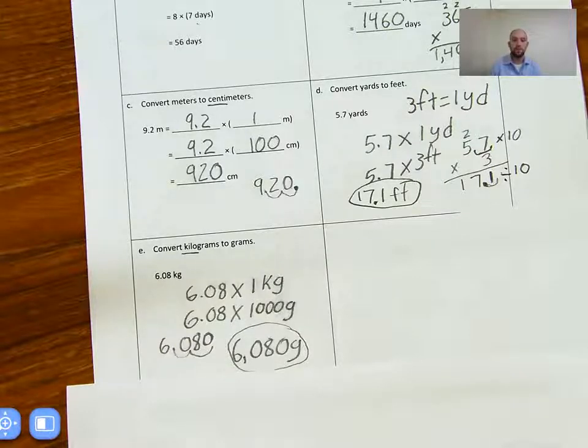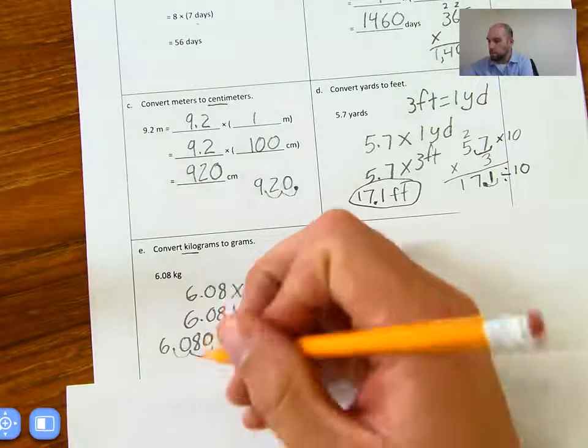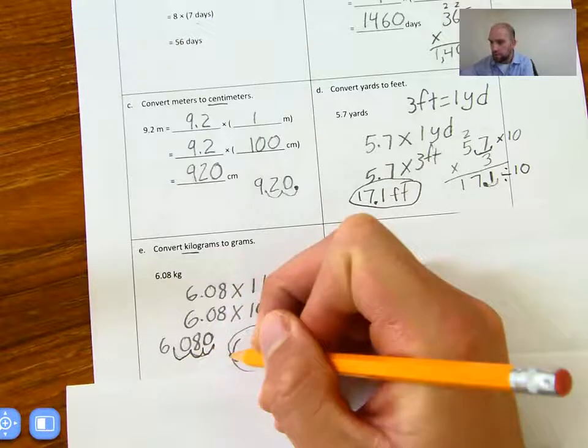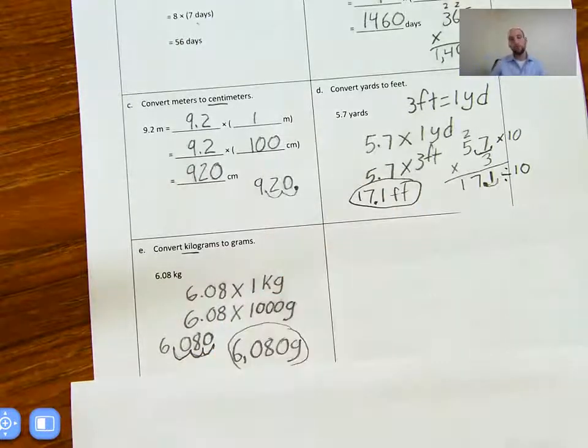So when we do 6.8 times 1,000, we're going to have to move that decimal point 1, 2, 3 places over to the right, which moves our digits 3 places to the left. It gives us 6,800 grams.